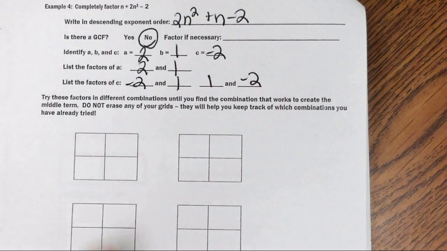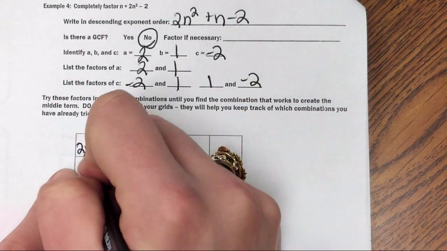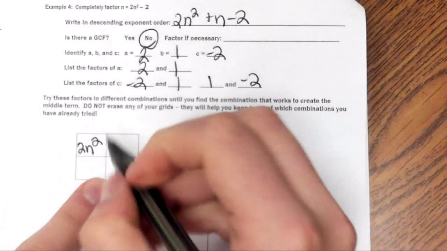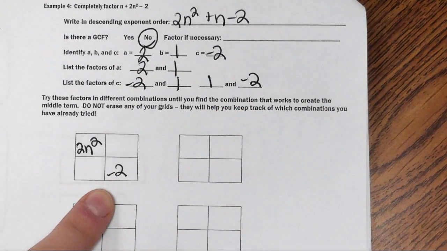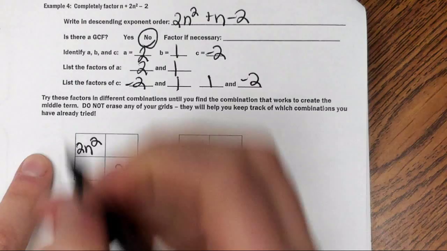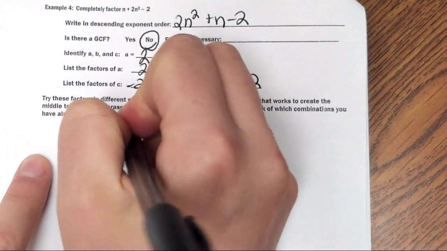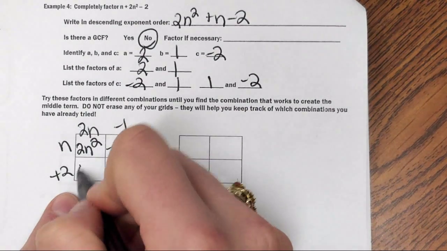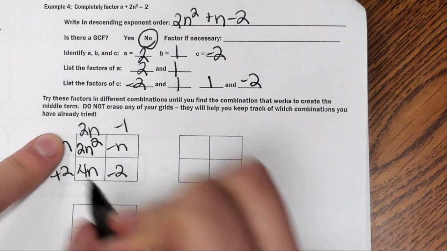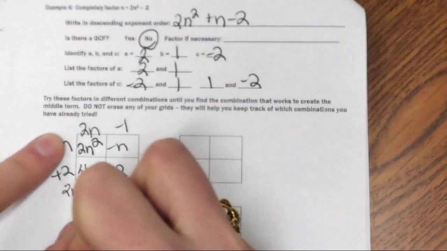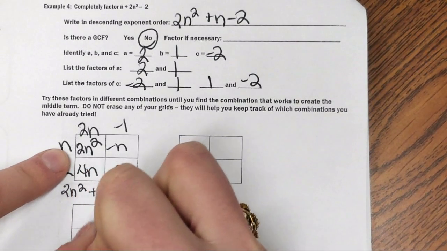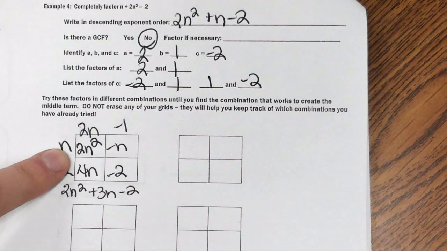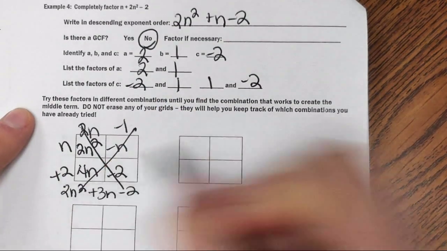All right, so again, we're going to start with the first term in the top left, 2n squared, and the third term in the bottom right, so negative 2. All right, let's try 2n minus 1 and n plus 2. So n times negative 1 is negative n. 2n times 2 gives me 4n. So if I combine my like terms, I have 2n squared plus 3n minus 2. Not what I'm looking for. We'll cross that one out.